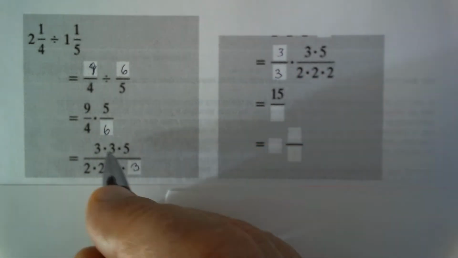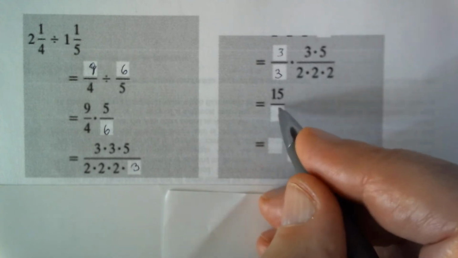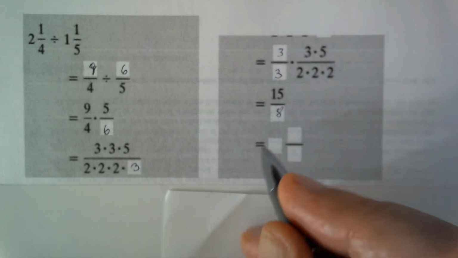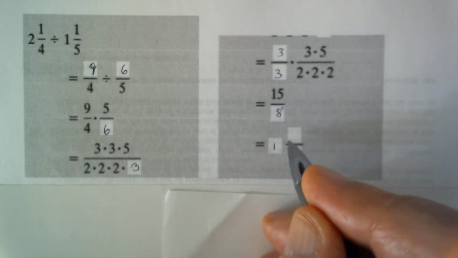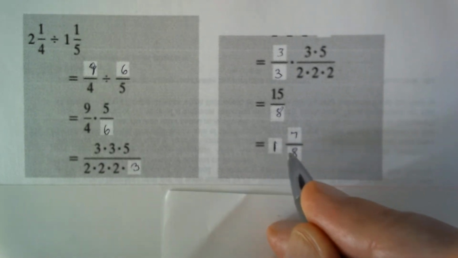And then we have 3 times 5 in the numerator, and in the denominator we have 2 times 2 times 2, which is 8. 3 times 5 is 15, and 2 times 2 times 2 is 8. And when we convert 15/8 into a mixed numeral, it's 1 7/8. So as you begin to see, we are now putting a lot of the things together we studied before. And so I hope you feel comfortable with the process and the individual steps as well.